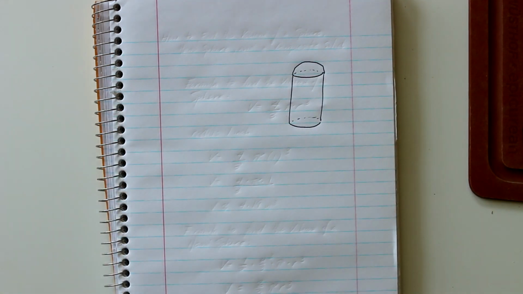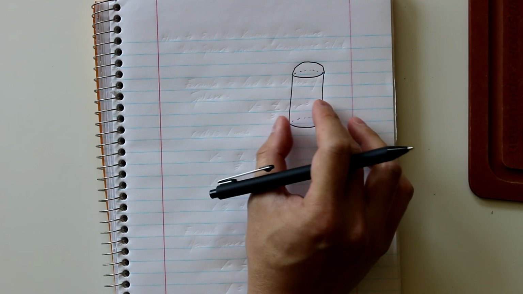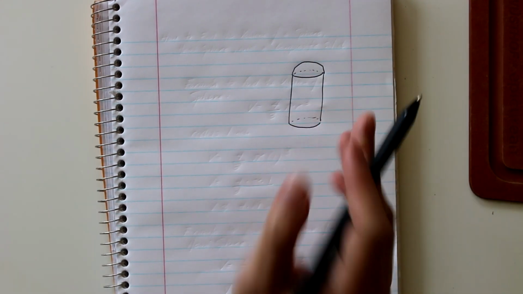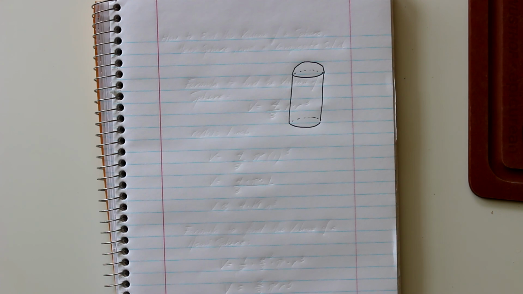Like a silo, right? And I want to know what's the volume of that. Now we know how to find the volume of the cylinder. We know how to find the volume of the hemisphere. So really the trick is find the volume of each thing, add them together, right?